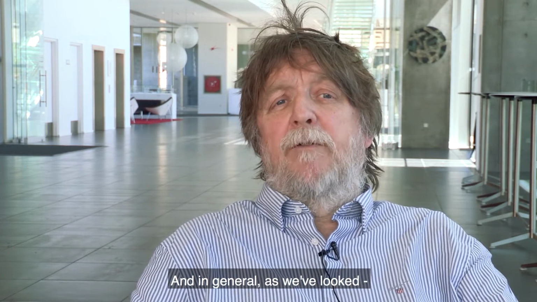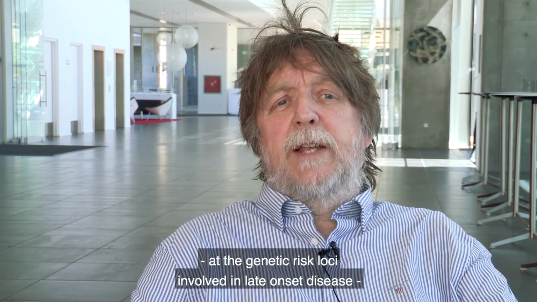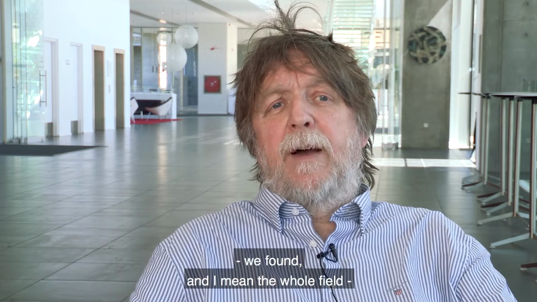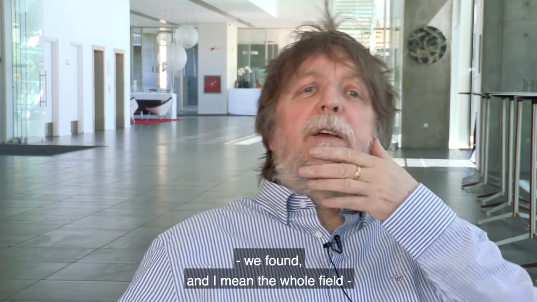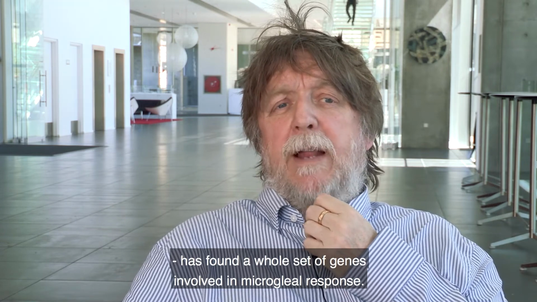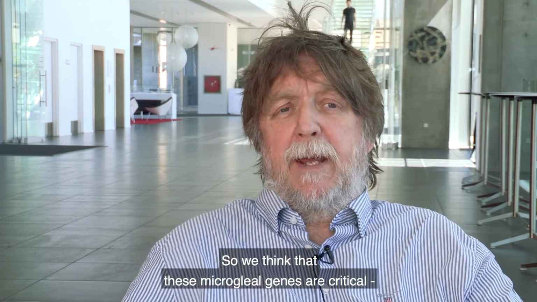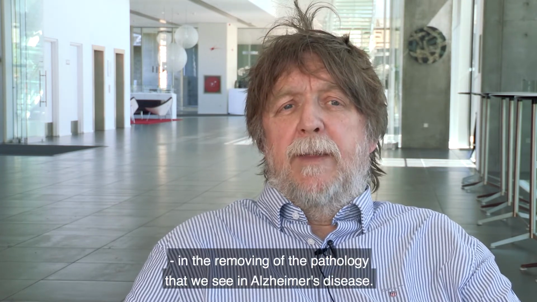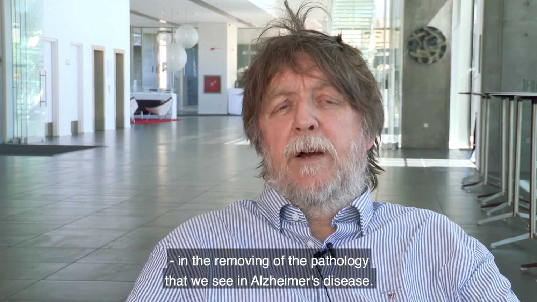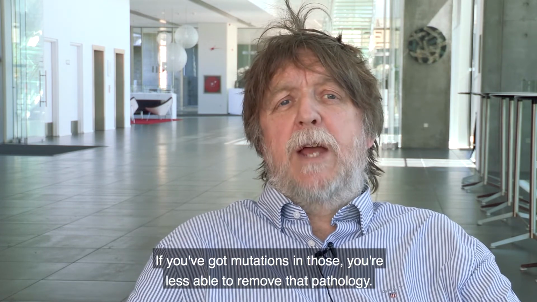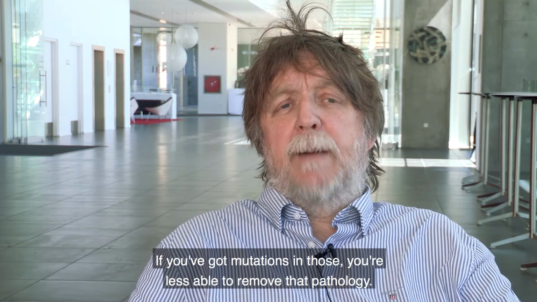In general, as we've looked at the genetic risk loci involved in late onset disease, the whole field has found a whole set of genes involved in microglial response. So what we think is happening is that these microglial genes are critical in removing the pathology that we see in Alzheimer's disease. And if you've got mutations in those, you're less good at removing that pathology.